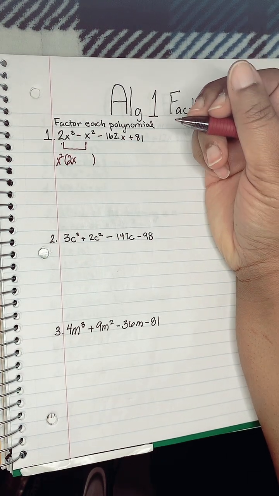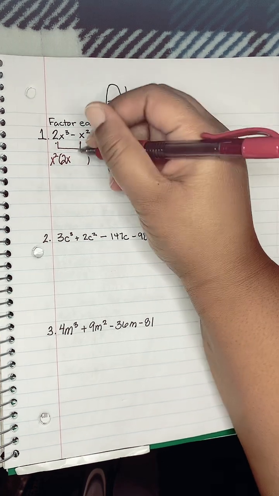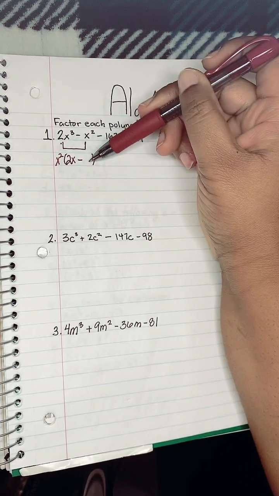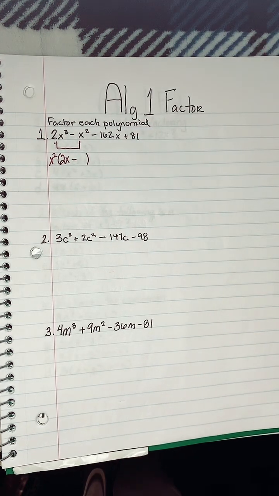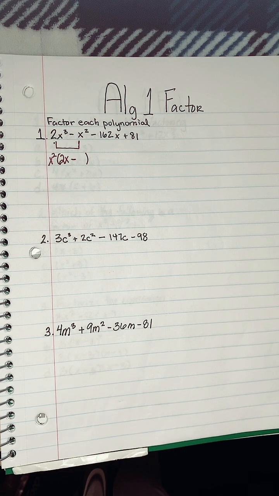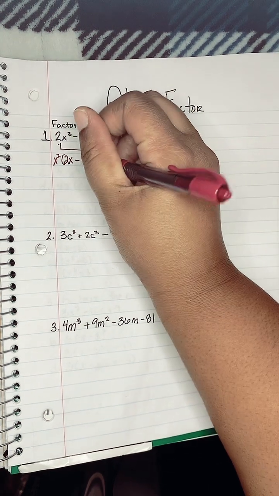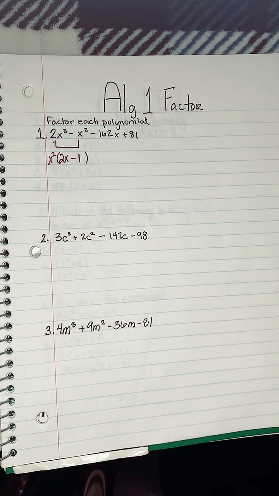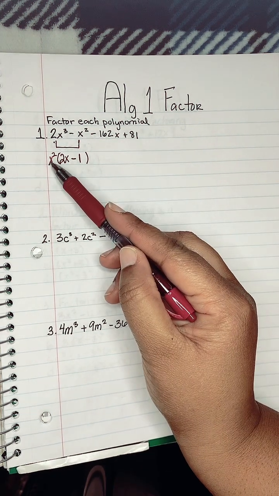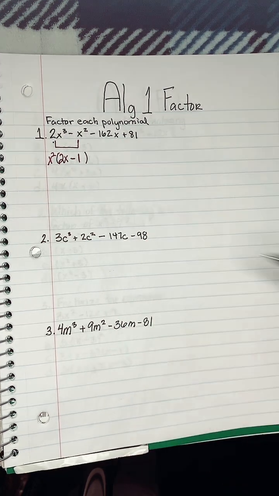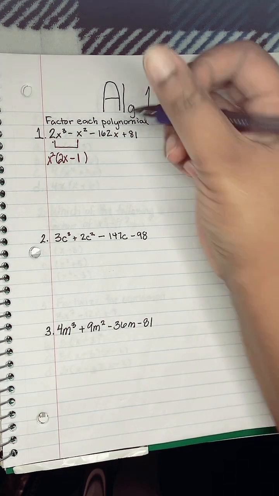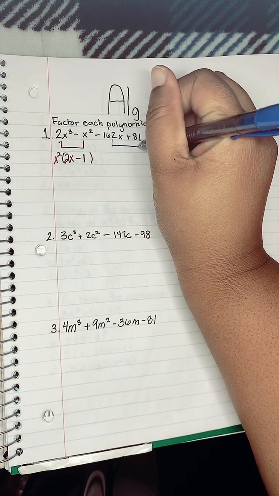Good. Erica, I see you. 2x. Yes, Erica. Minus x squared times what gives us x squared? What are we going to put here? What's going to go in the chat? Anaya said 1. Hey, Anaya, welcome back. Thank you, Noelle, for the rose. 1. Beautiful, you guys. Perfect. Good. Because anything times 1 is that thing. So x squared times 1 is x squared. Perfect. Now, let's go to the next pair here.